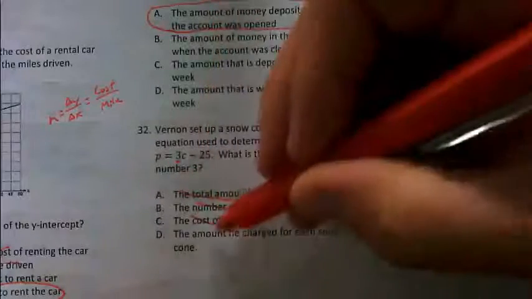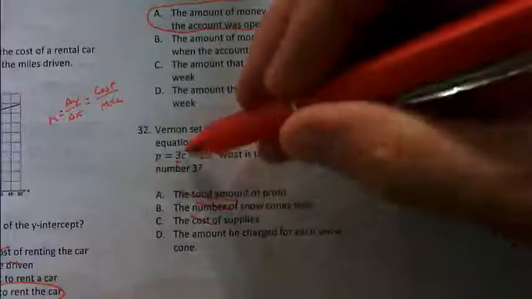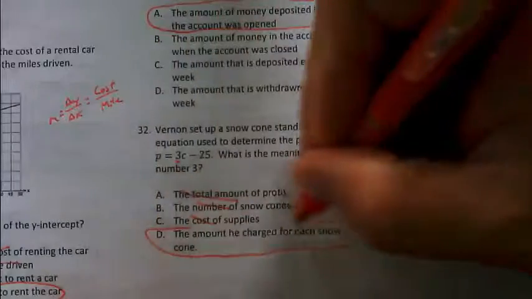So now, the amount he charged for each snow cone. Again, it's a rate of change, so we should be comparing two numbers. The amount charged for each snow cone. D is the correct answer.